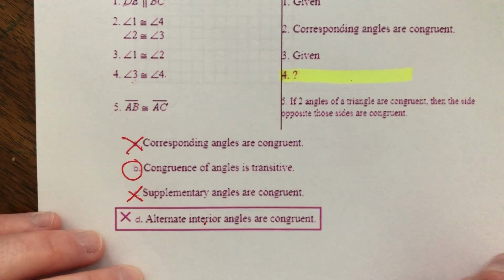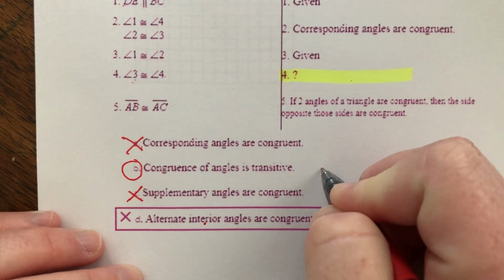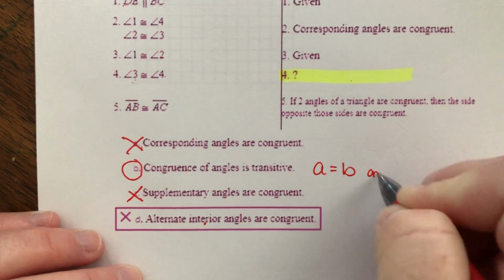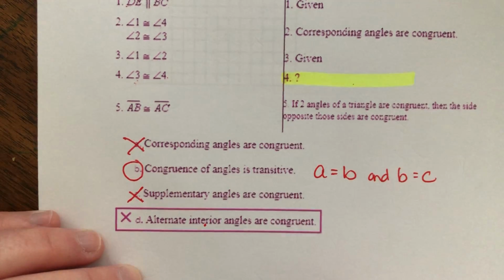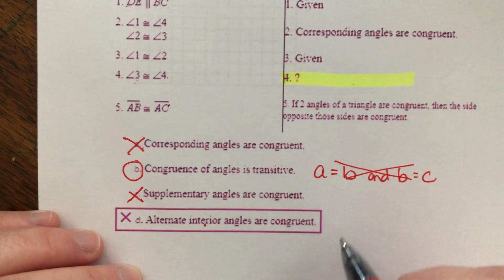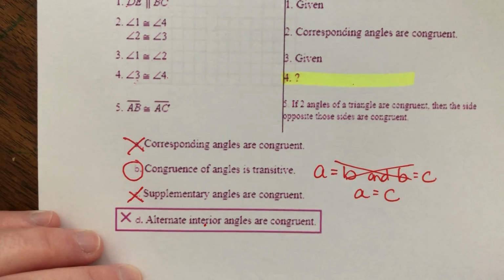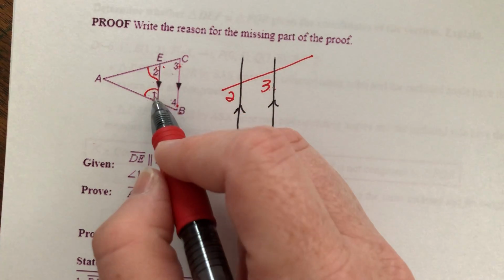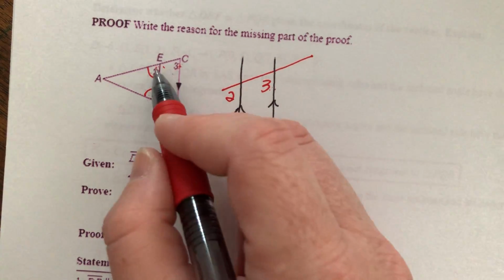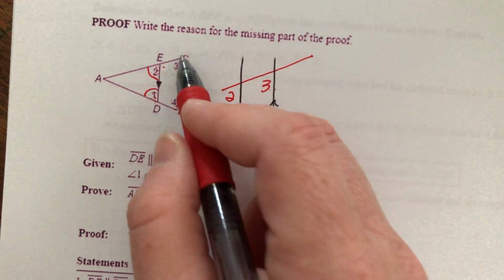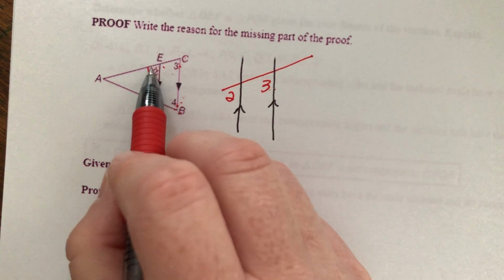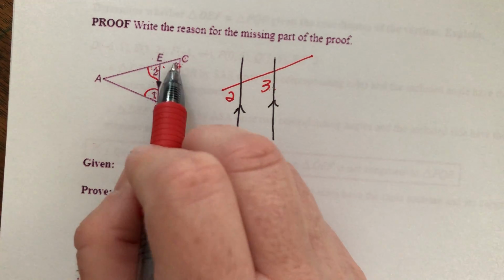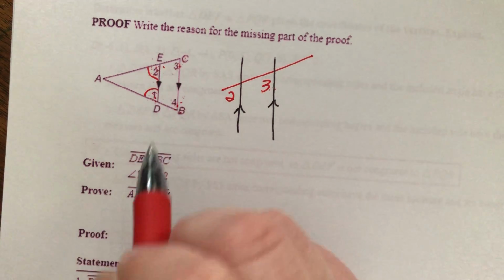Transitive means you cut out the middleman, right? Remember the transitive property is if A is equal to B, and B is equal to C, then we can just cut out the middleman and say that A is equal to C. That's all we're doing here. These two are the same, and these guys are the same. Then these have to be the same. Just transitive property. We're just transferring this congruence over to these guys when we have the parallel lines.